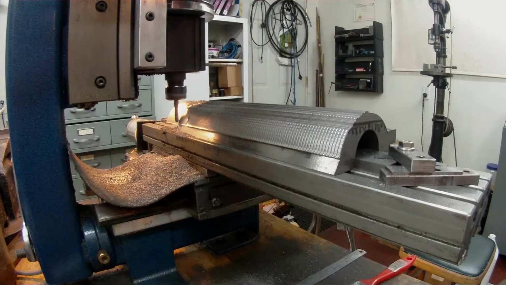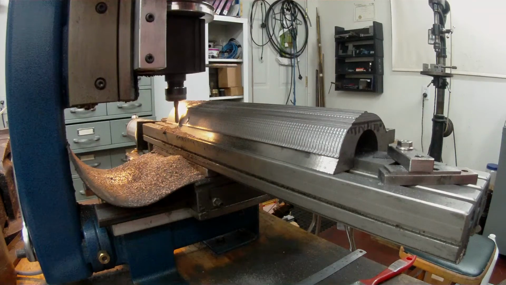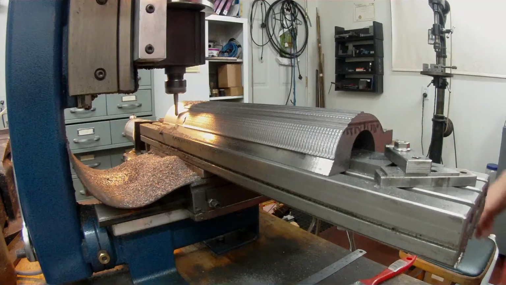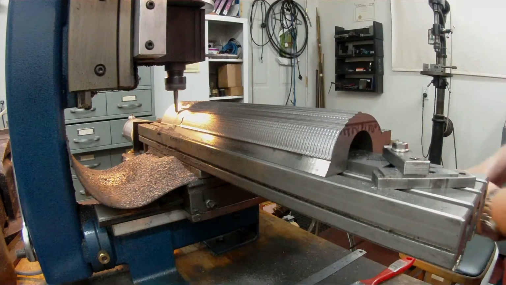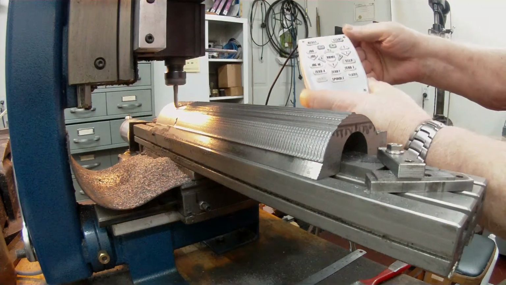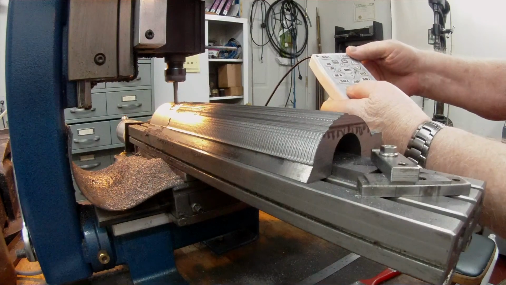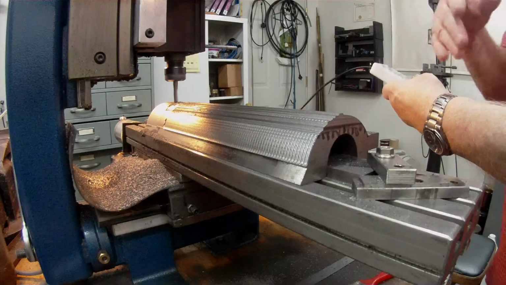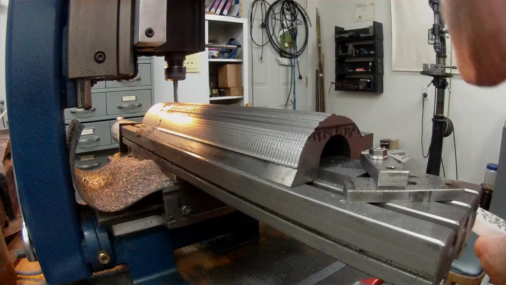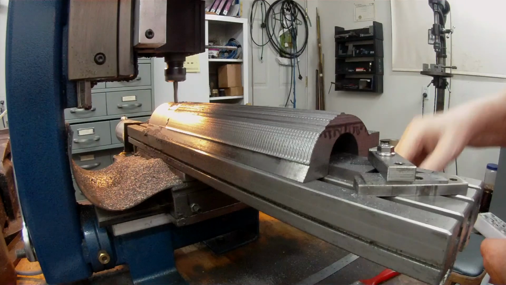I'll just leave that on for a while and you can see what's taking place. I have to stand here with the pause button on the hand control. I've got this hand control, just a cheapie that I bought, and it has a pause down here which stops any movement fairly quickly, because the rest of the stuff is over the other end of the shop.